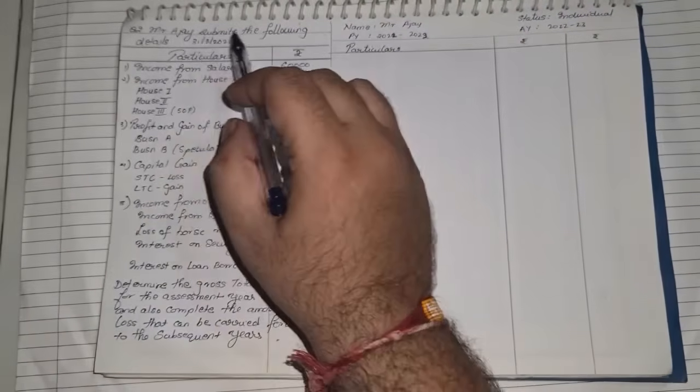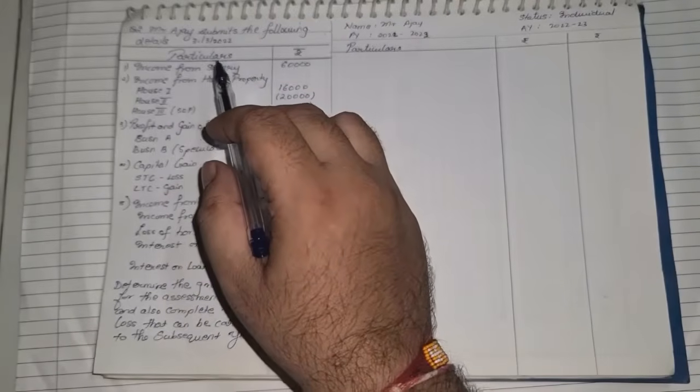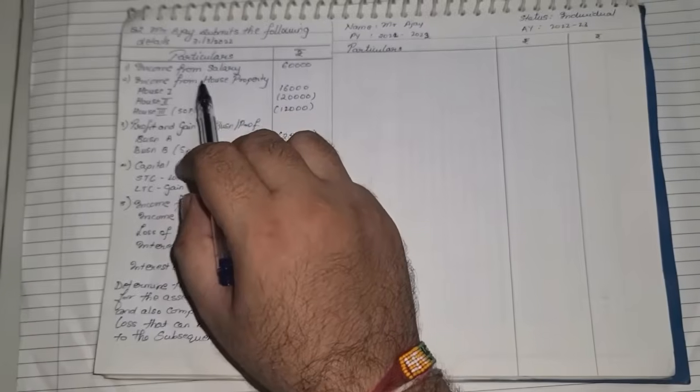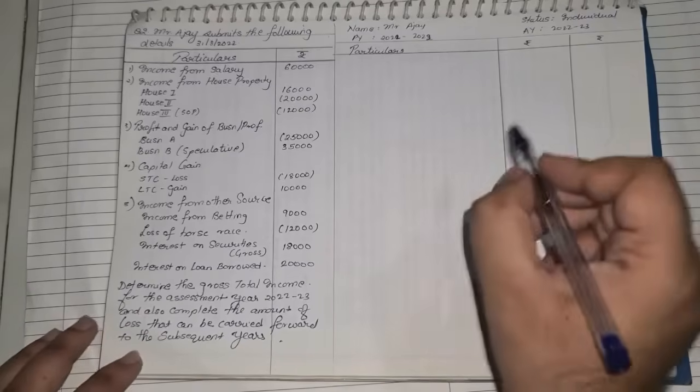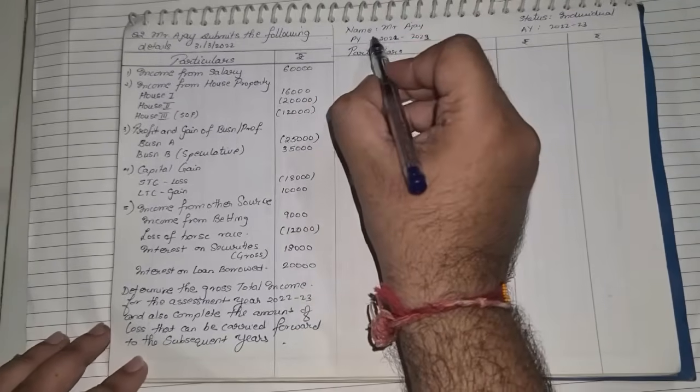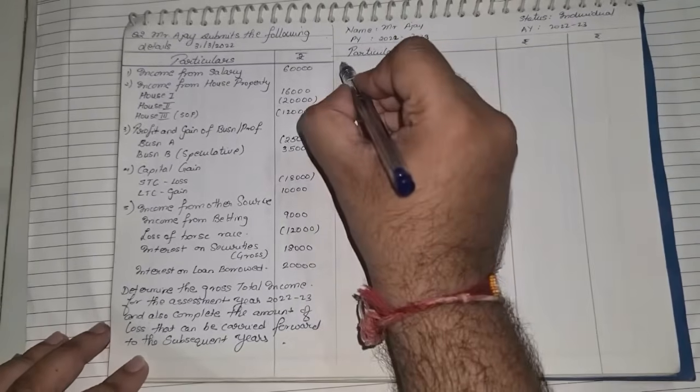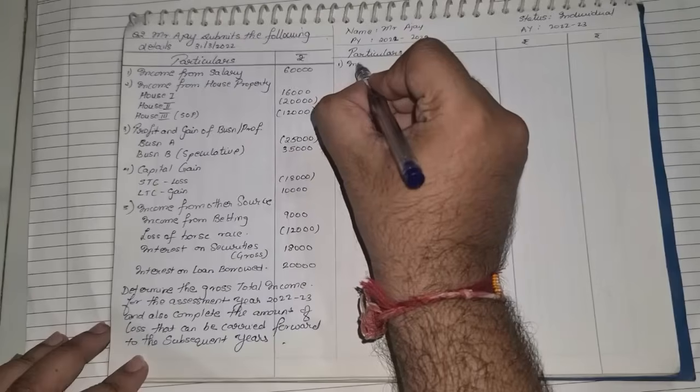Okay, now this is the second question. Mr. Ajay submits the following detail as on 31st March 2022. Again, we have income from salary, house property, profit and loss from business and profession, capital gain and income from other sources. Determine the gross taxable income of the assessment year, and also compute the amount of loss that can be carried forward to the subsequent years. Okay, so again in the same way, first we have the name and all those details given. So we'll start with first number 1, income from salary.